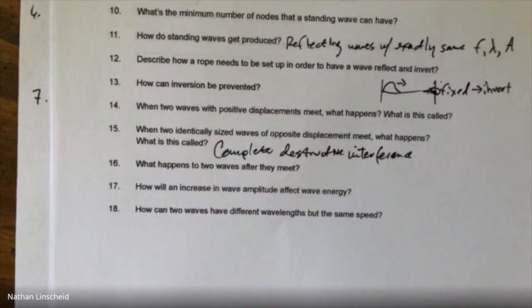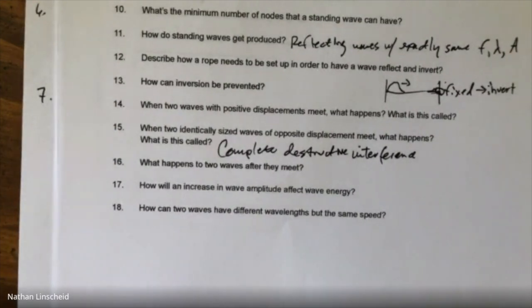Number 16, what happens to two waves after they meet? They continue on as they were. So they may form that flat line or they may form a super wave, but just after that, they're going to go back to going the same direction and being the same size that they were on their own.